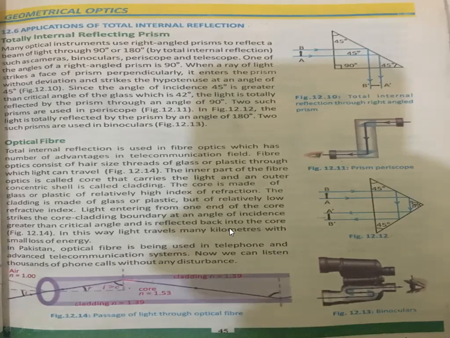You have seen PTCL or telecommunication systems. We use this optical fiber cable for internet purposes, because on the internet we use fiber optics to receive or send our pages.